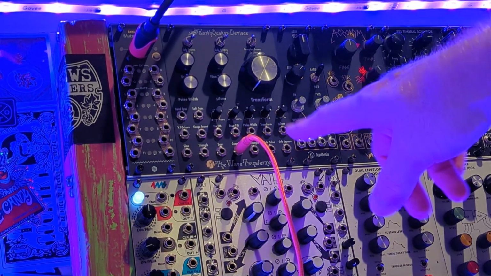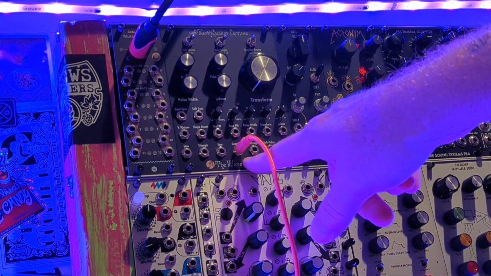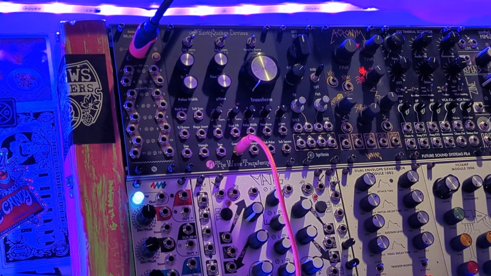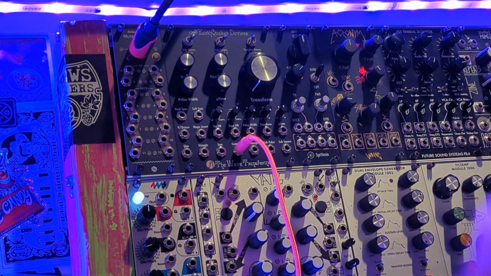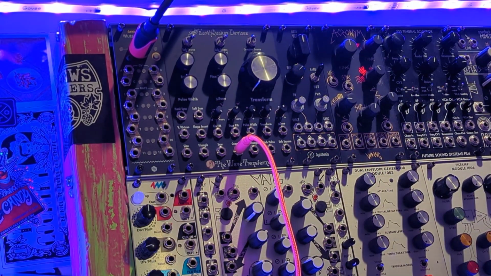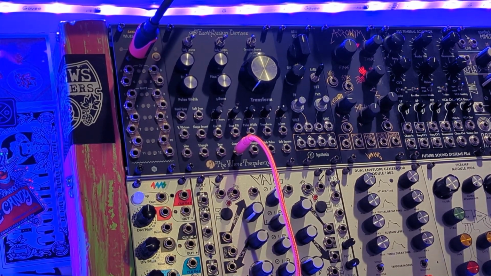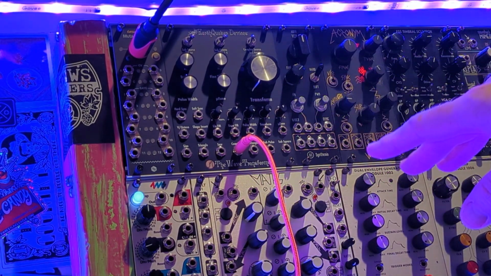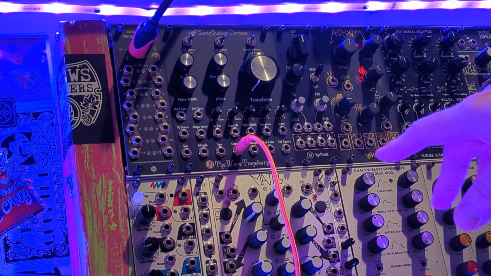All right, let's take a look at the Earthquaker Devices Wave Transformer. This is an analog VCO, which stands for Voltage Controlled Oscillator, and it generates waveforms that you use to make synth sounds. I have 3 analog VCOs right next to each other.